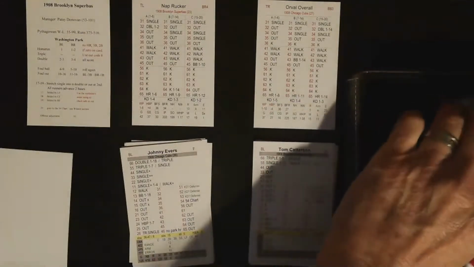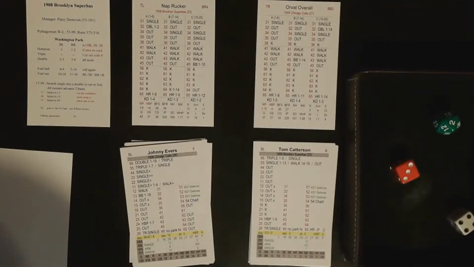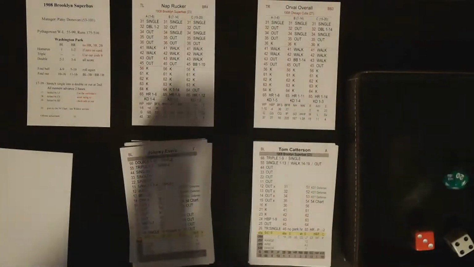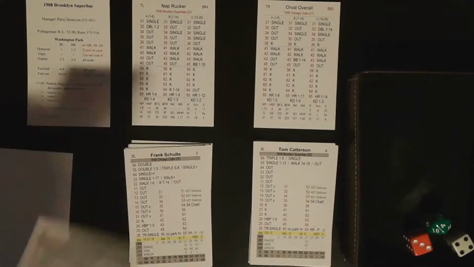And we're underway. Johnny Evers batting. Evers, the fiery leader of the Cubbies, and 34 is going to go to Rucker's card. Once again, I forgot to roll for stuff. Sorry. 9, Rucker will be normal, and Overall will be his C stuff, so his bad stuff. It's going to be a single for Evers off of Rucker's card. So the Cubbies are in business.